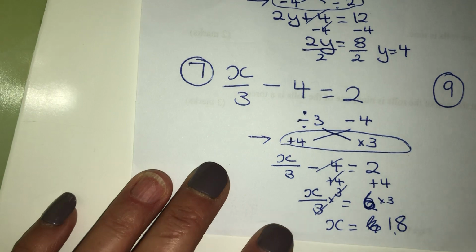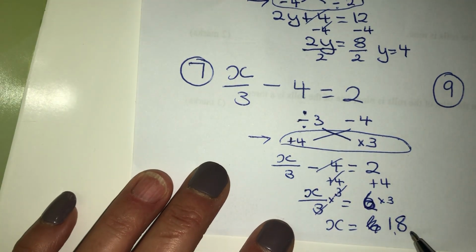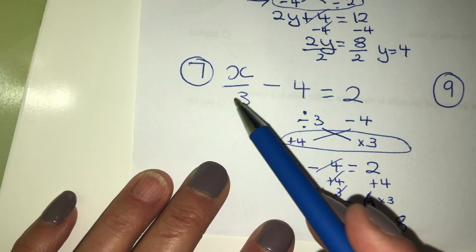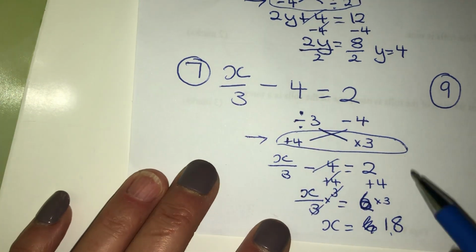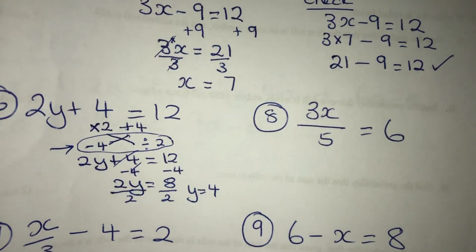Now, the only way I worked out I got that wrong was because I went to check. So that's why it's good to do. Hopefully you got 18 and not 6. 18 divided by 3 is 6. 6 minus 4 is 2. So we know 18 is correct. And my first one was not correct.